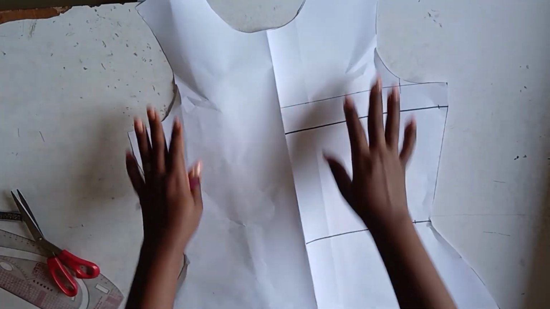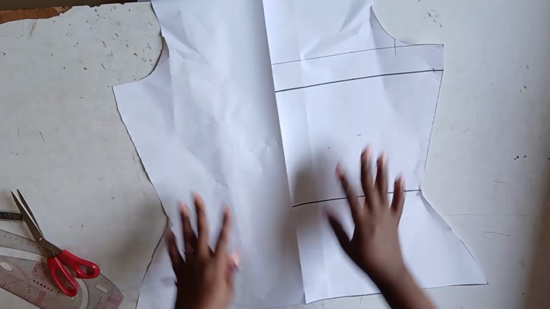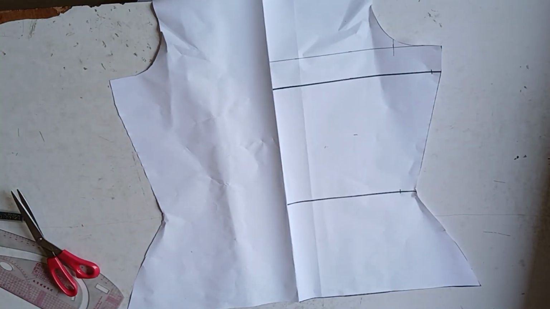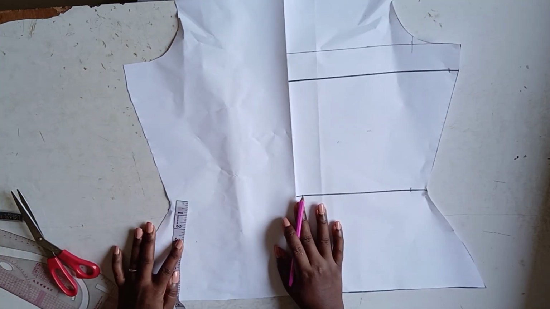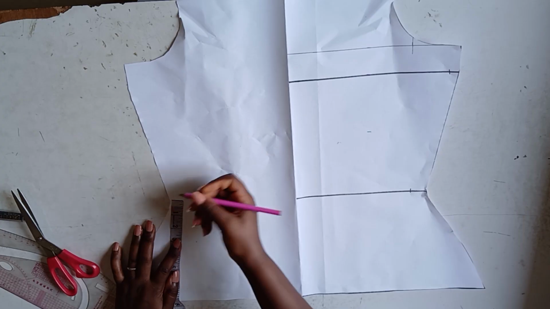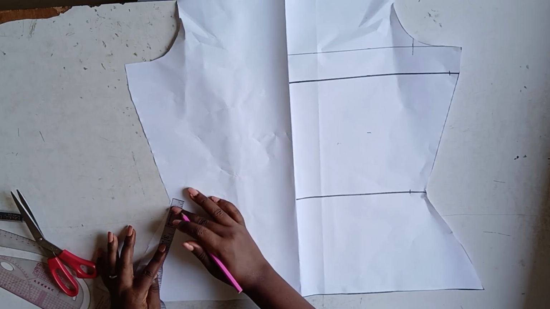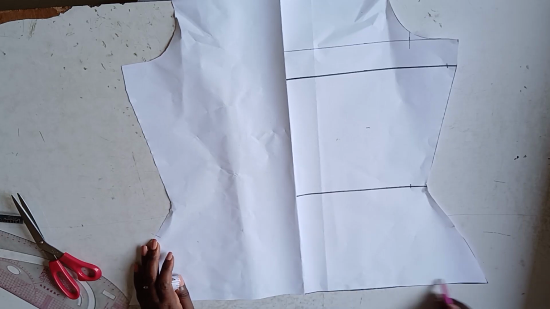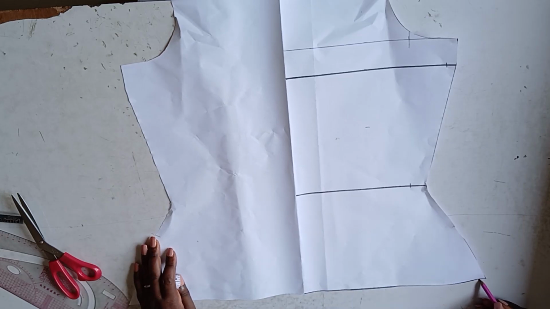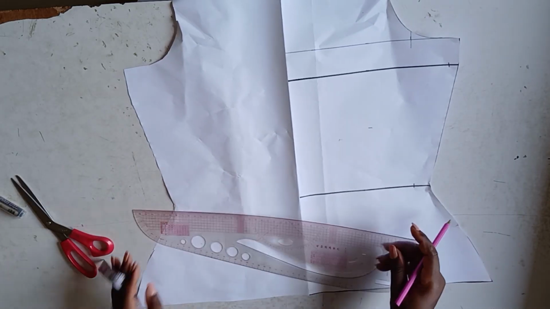Right, so this is the front. Now to do the asymmetric effects on the hemline, you come down from any side you want to be the high side and the low side. So I want my high side to be on this part. So from the waistline now, I'm going to step down by 3 inches. So the 3 inches, I will then connect it to this side of the pattern we've drafted out.